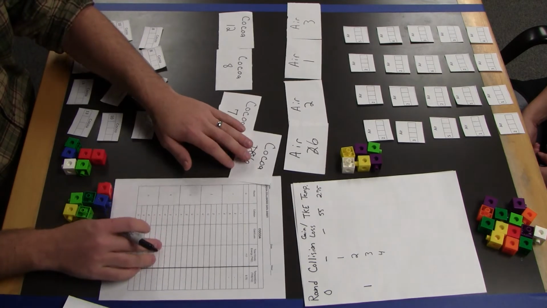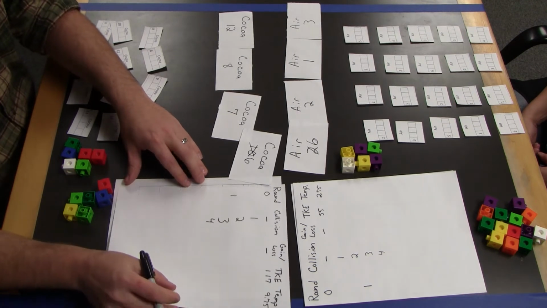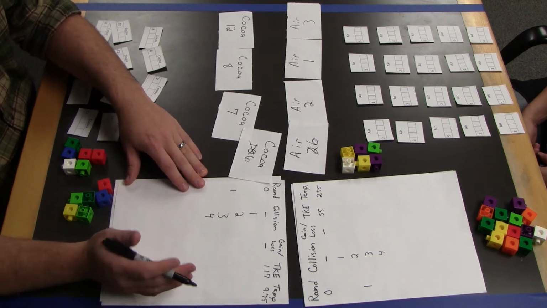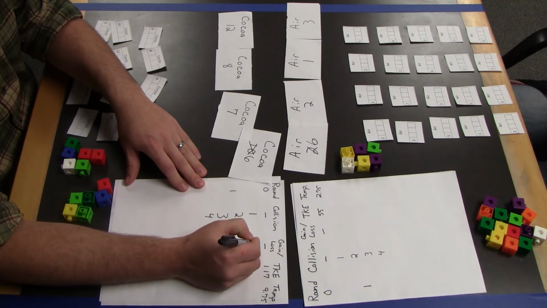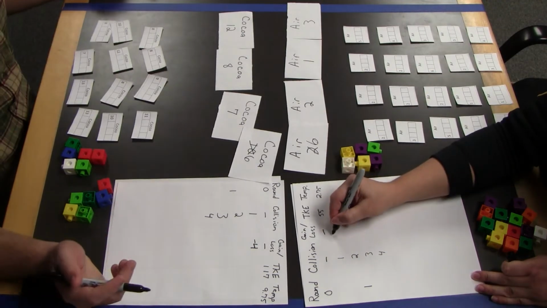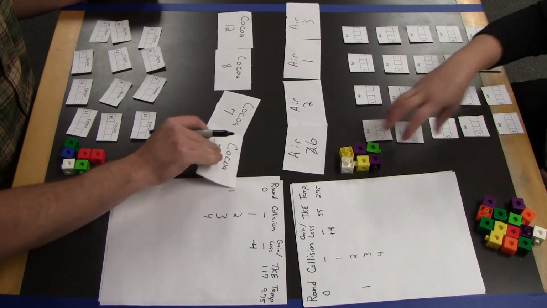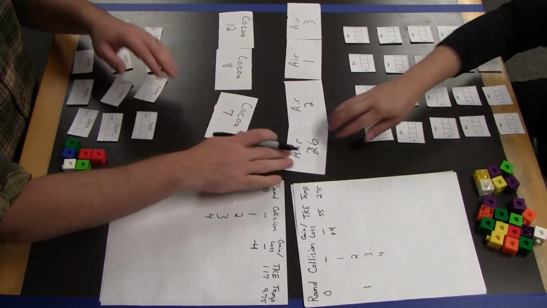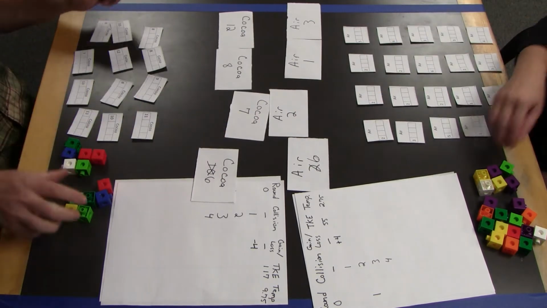Now your data sheet should look like this. And what we did is we just rewrote it a little bit bigger so that you could see it on the video. So our first collision, I had a -4. What did you have, Lindsay? +4. Alright. Okay, and now we're ready for our second collision. All right, so we push them together. Let's see, I'm bringing 7.